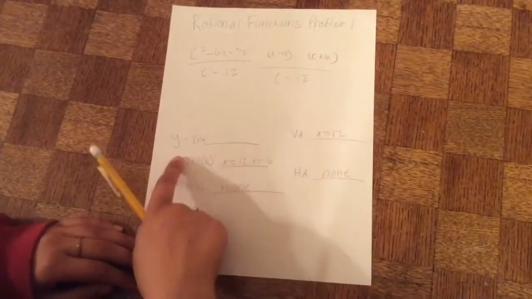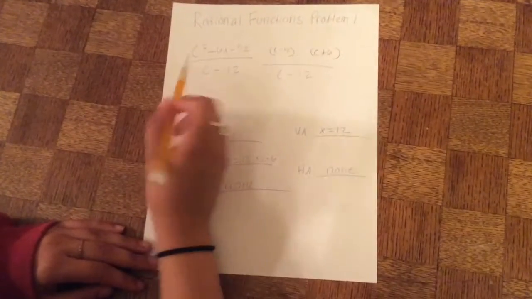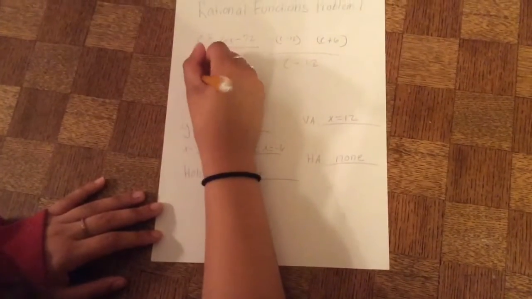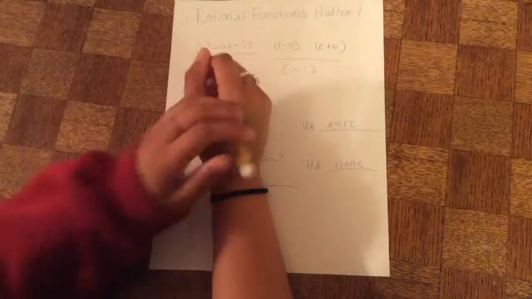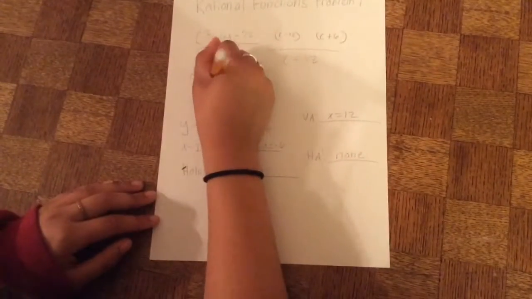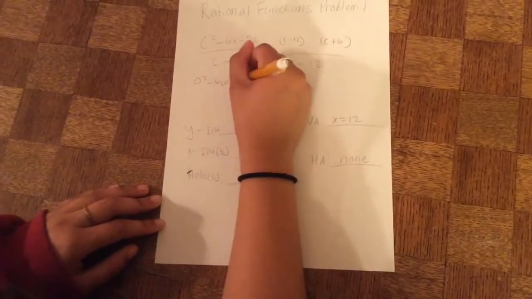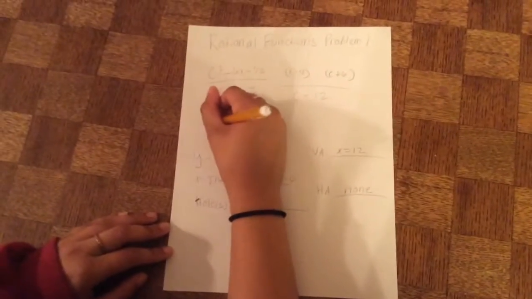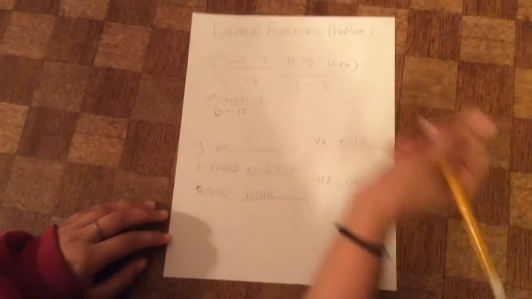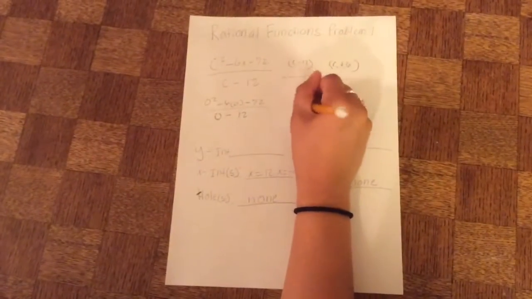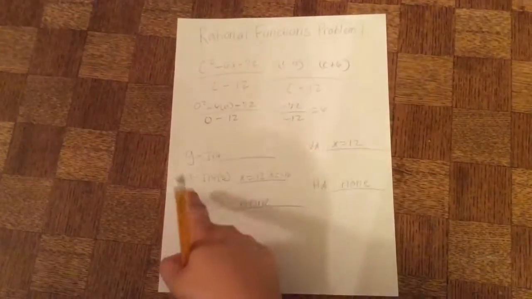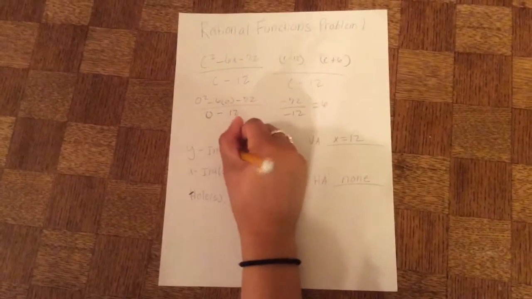And then for the y-intercept, you take this and set all the x's to 0. So it's going to be 0 squared minus 6 times 0 minus 72, over 0 minus 12, which leaves you with negative 72 over negative 12, which gets you 6. So the y-intercept is 6.